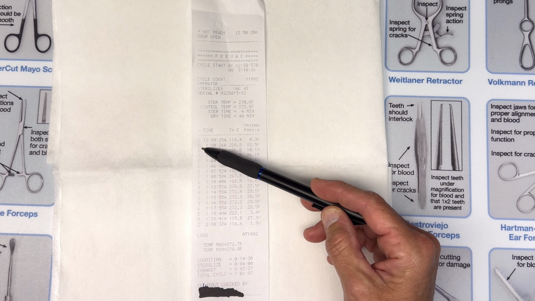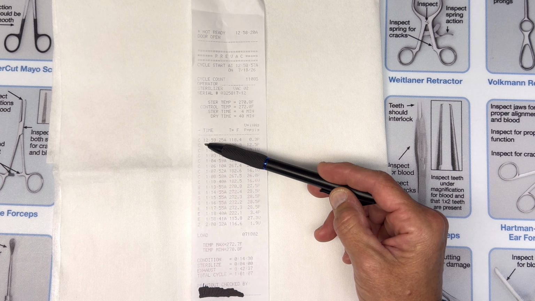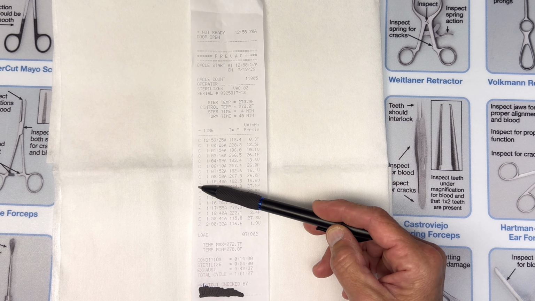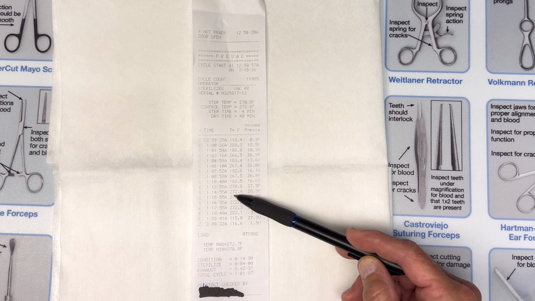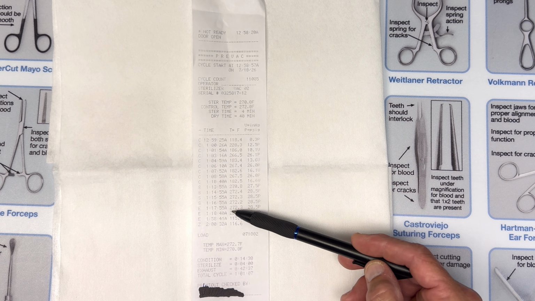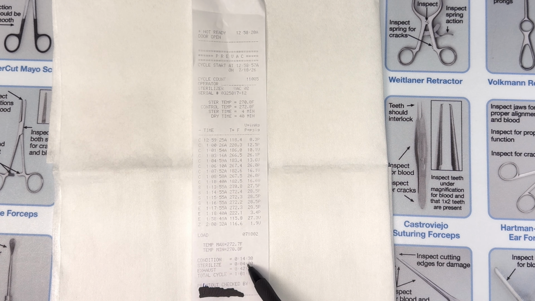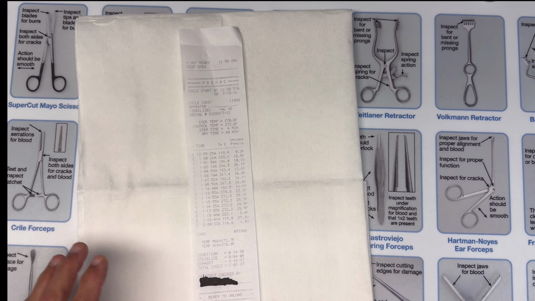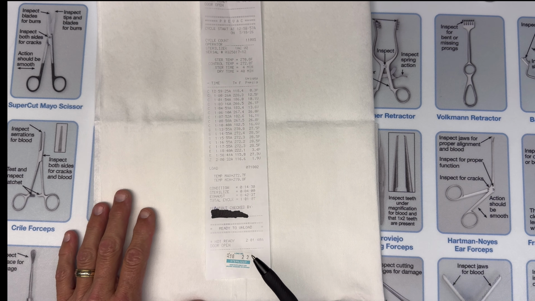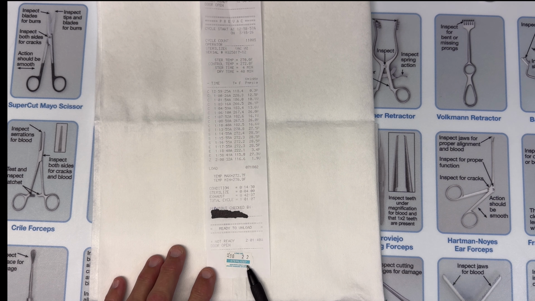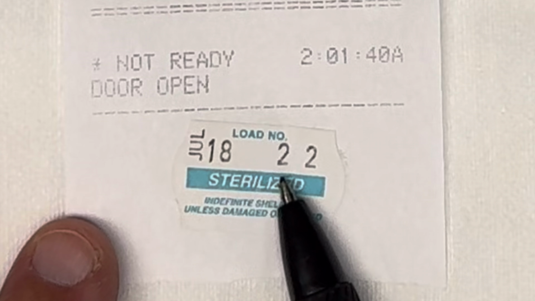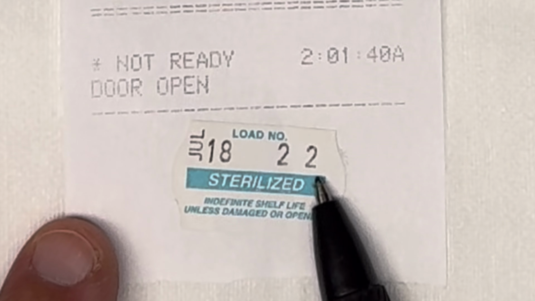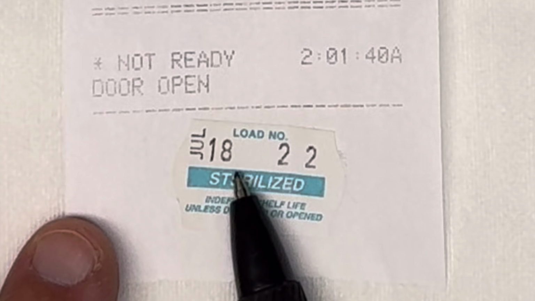These are your conditioning phase here, sterilizing phase here, parameters for sterilizing, and exhaust or dry, that area there, and the summary down here. And I forgot to point out, as always, we have our load indicating sticker down here. This tells us if we have multiple loads that we're running. This tells us this was sterilizer number 2, load number 2 on July 18th.